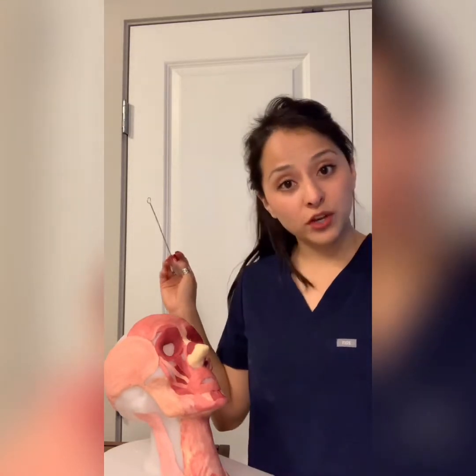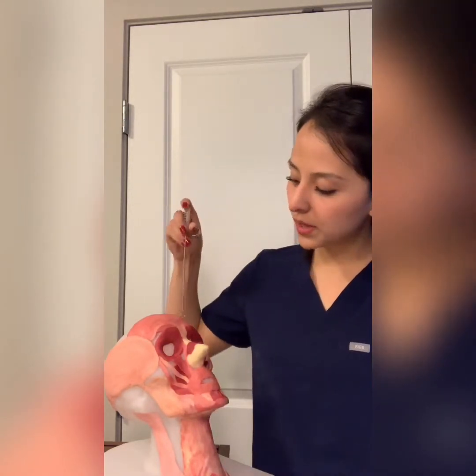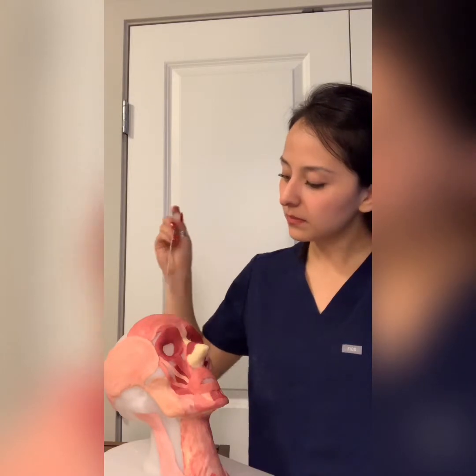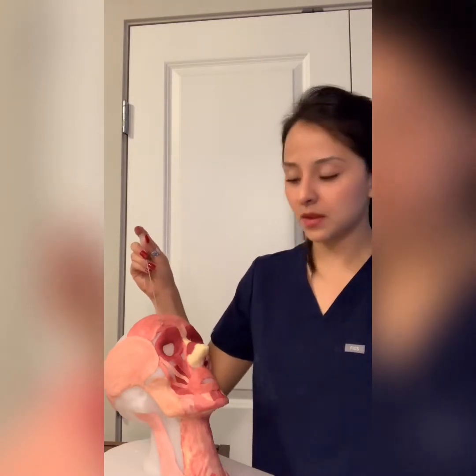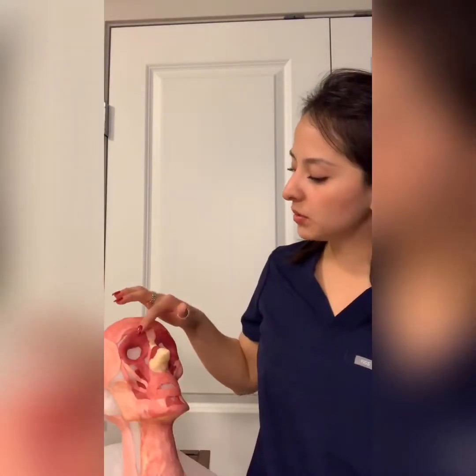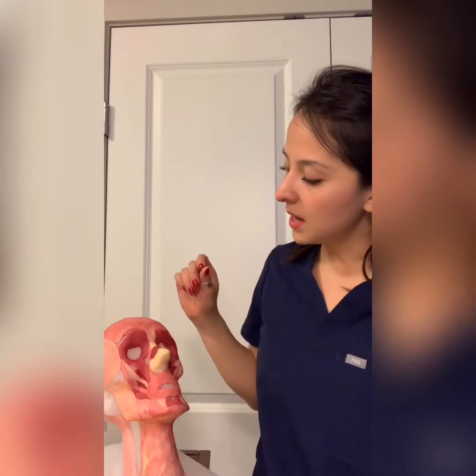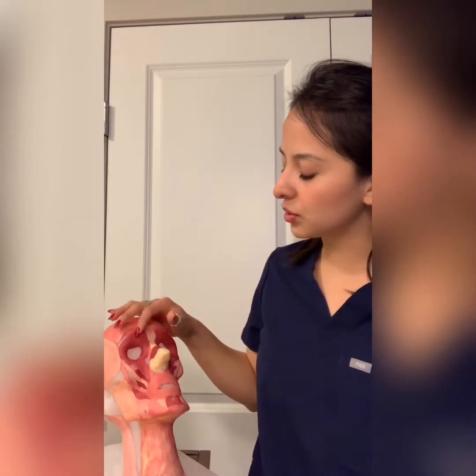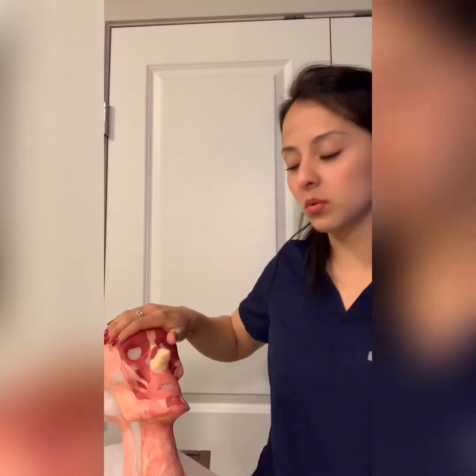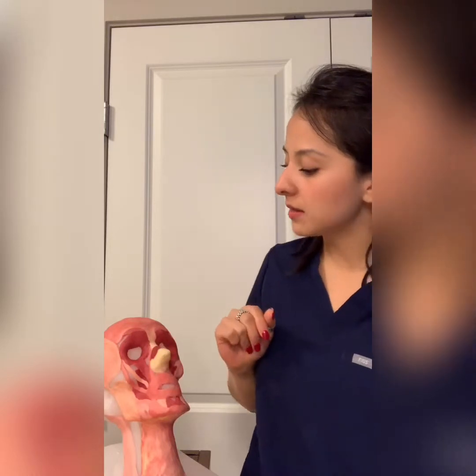Three of the muscles of facial expression are the orbicularis muscle, the corrugator muscle, and the levator muscle. The orbicularis oculi muscle is this one over here around the eye, and the origin of the muscle will be in the frontal bone and the maxilla bone. The insertion is going to be in the eyelid of the eye.